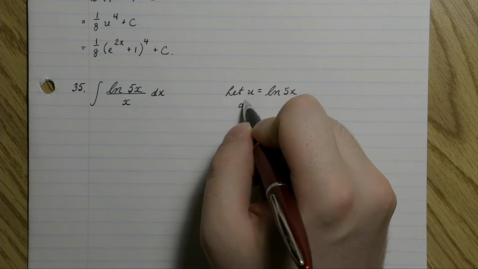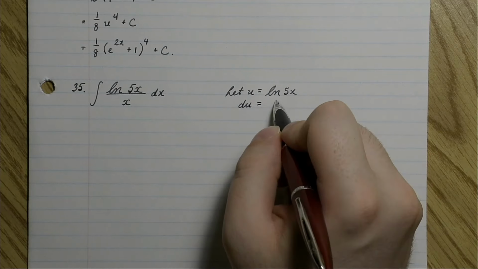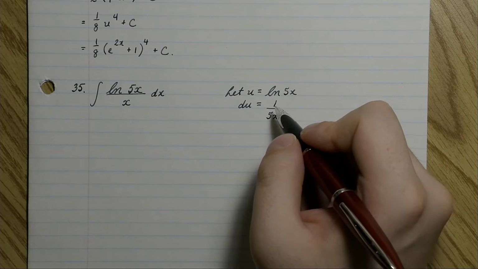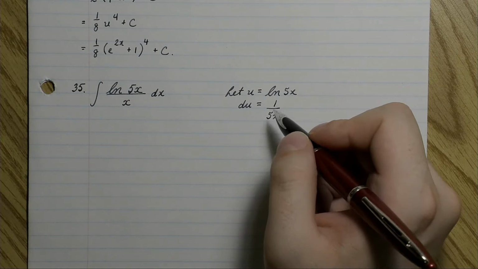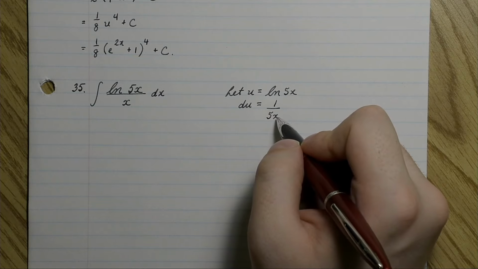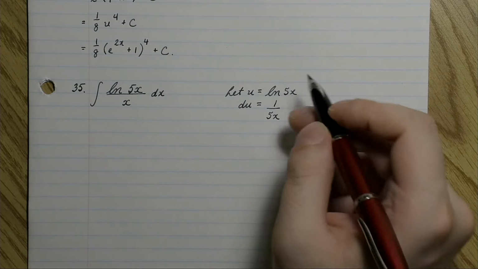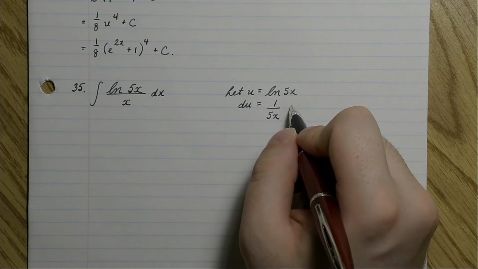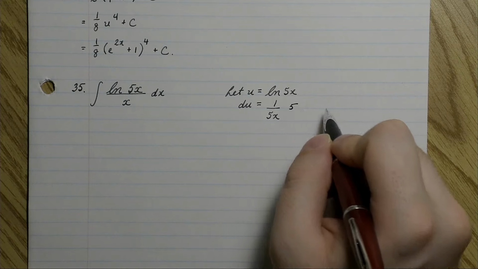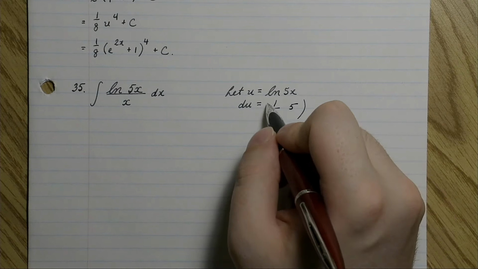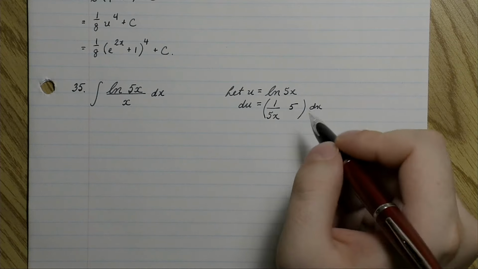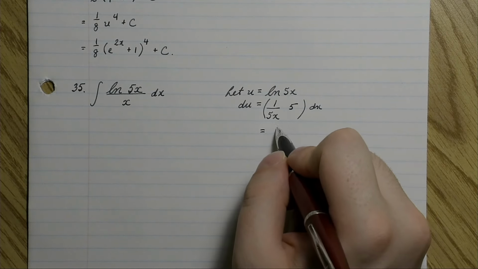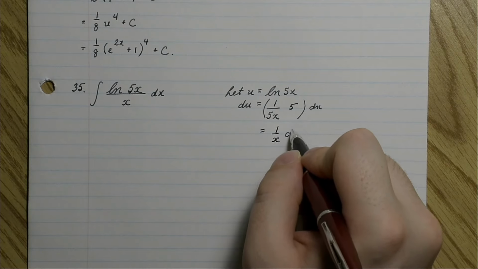Then I take the derivative of that, which is 1 over 5x. So the derivative of ln x is 1 over x, and I also need to do the chain rule, so I need to also differentiate on the inside. So when I take the derivative of 5x, that's just 5. So du is that times dx. And then the 5's cancel. So I'm left with 1 over x dx.